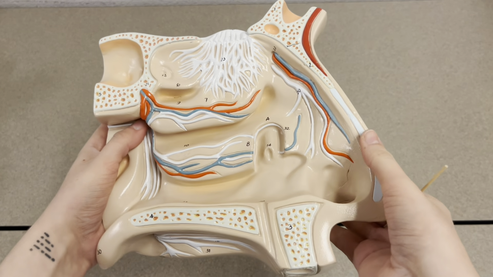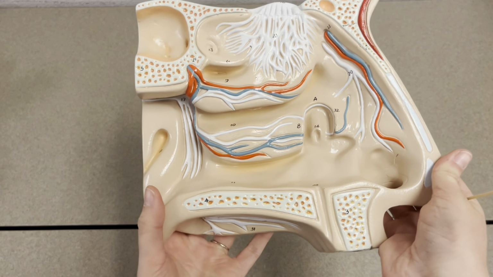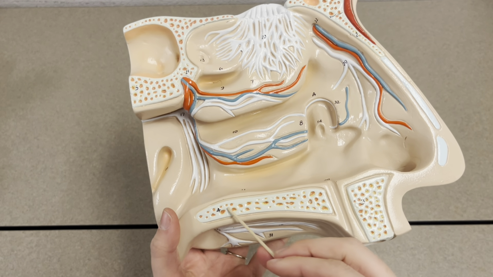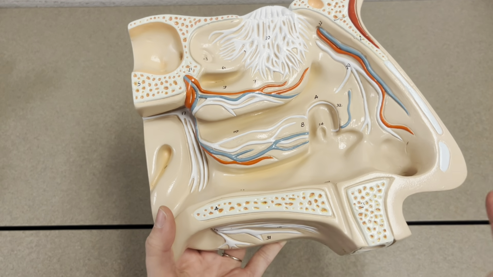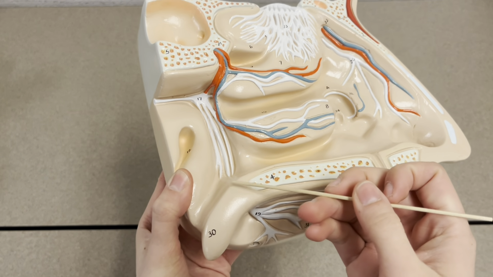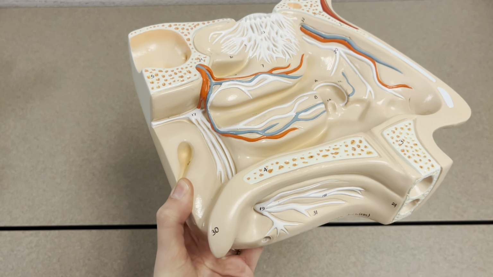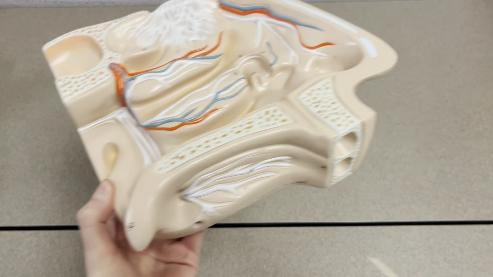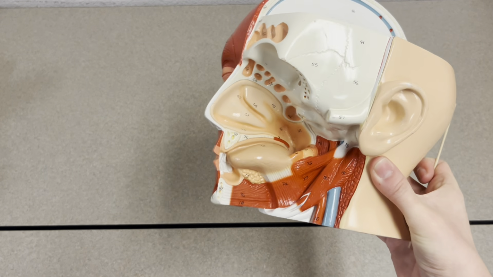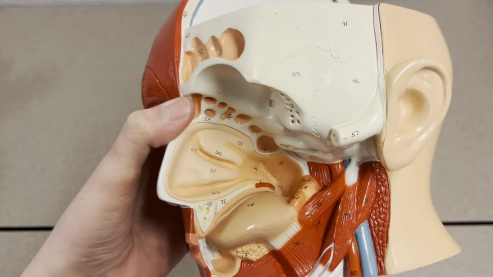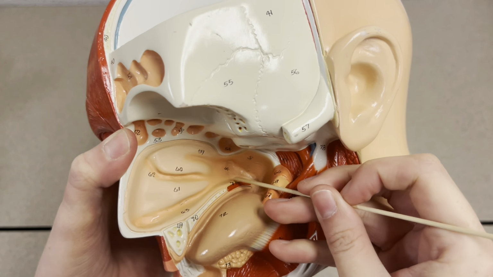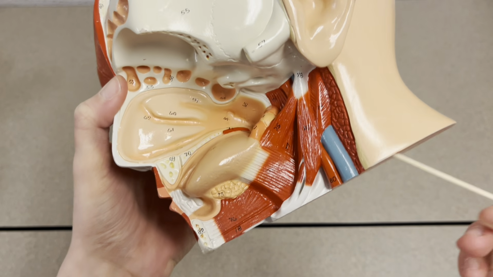Let's go ahead and start with talking about some of the structures that are at the start of the digestive system. First, we have the hard palate. We also have the soft palate and the uvula. We can also see here our hard palate, soft palate, and uvula again.